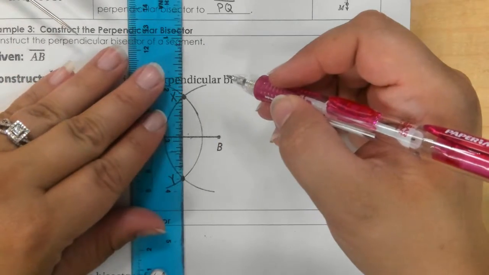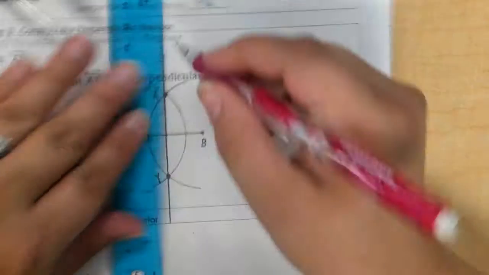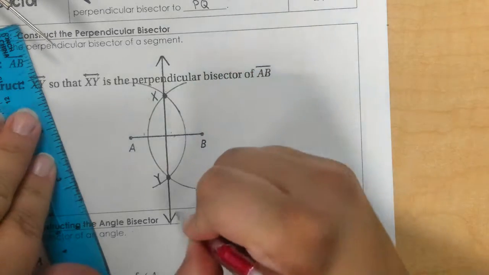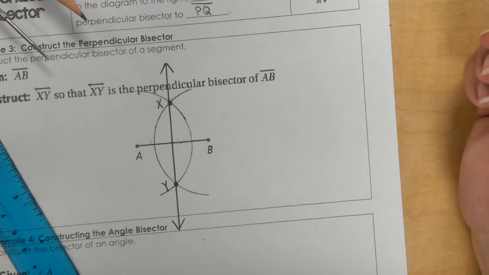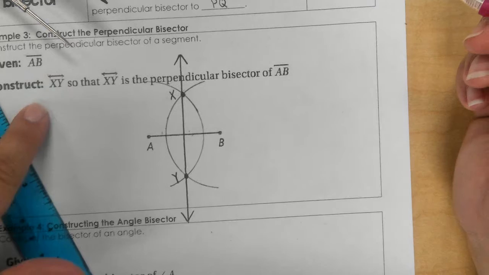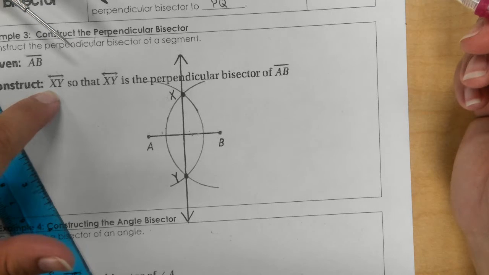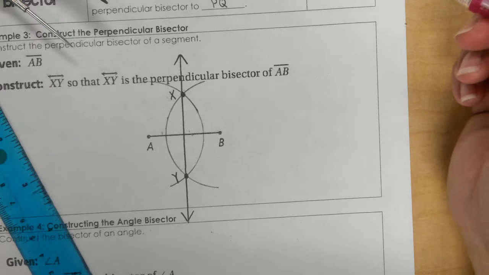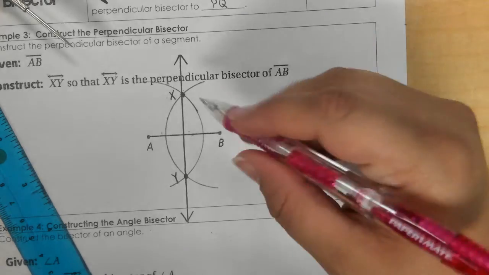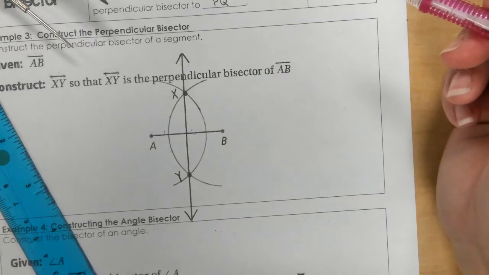And I'm going to connect them with a line. And the reason I chose to use a line instead of a segment is because in the directions it said line XY, so that line XY is the perpendicular bisector of segment AB. So that's why I went ahead and put the arrows on the end.